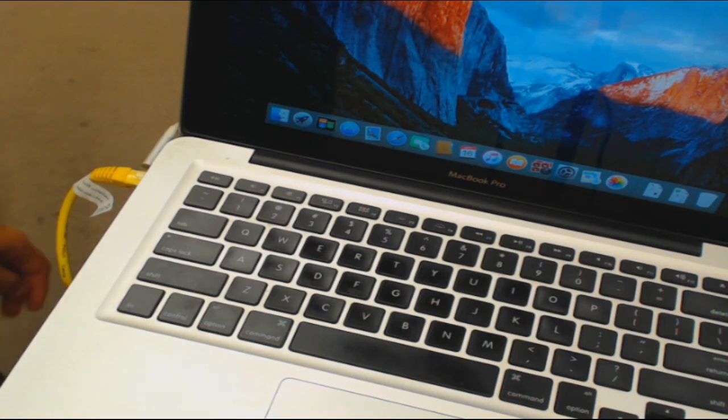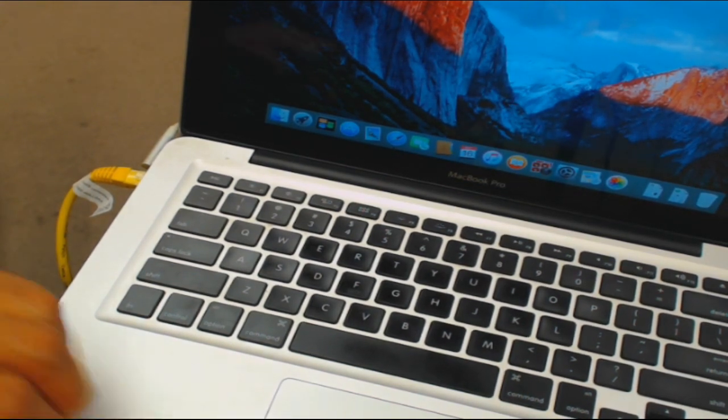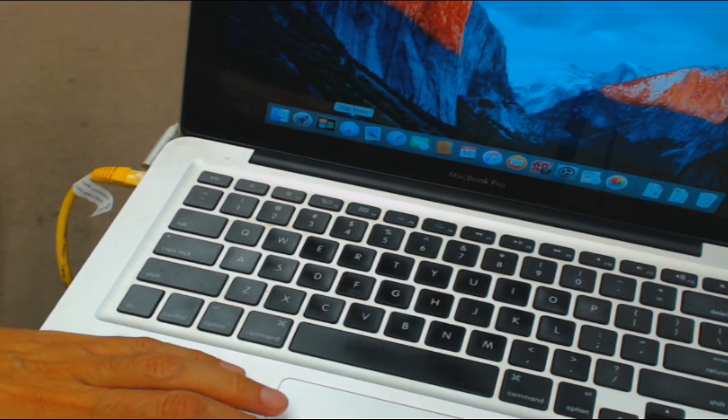Alrighty, so I guess at one time new Mac OSs would show up in the updates. Now they might be changing that, but what I can do is download High Sierra, and if it's not compatible, it will not install. So we're going to go to the App Store.